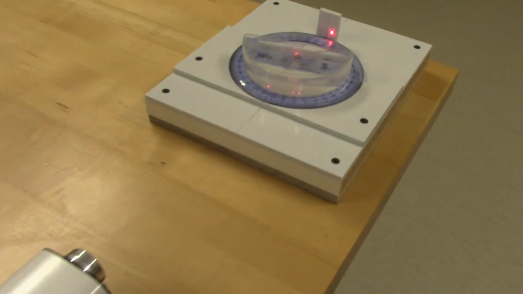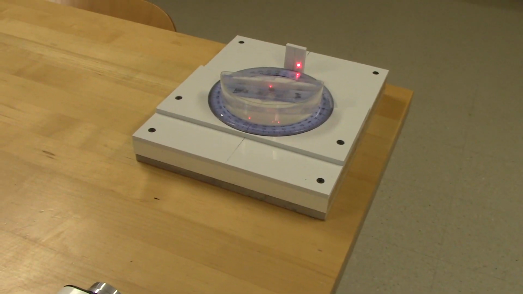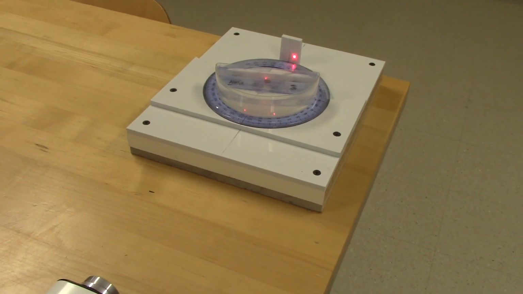And the question that I wanted to ask in this video is: why is it important that we take measurements from both sides of the normal?